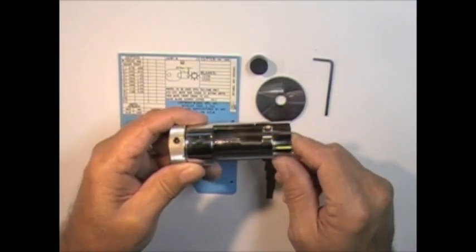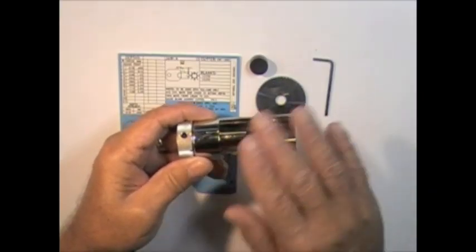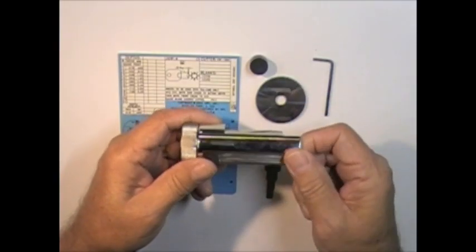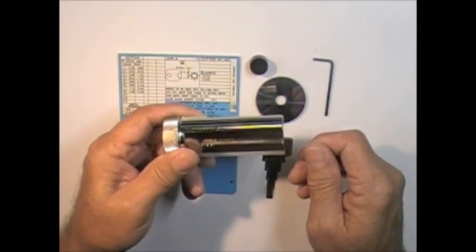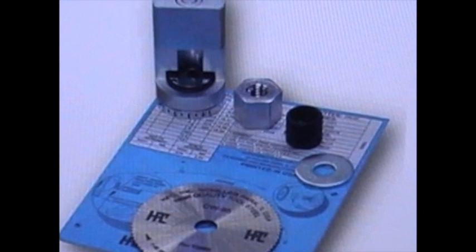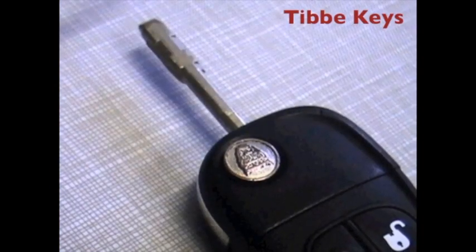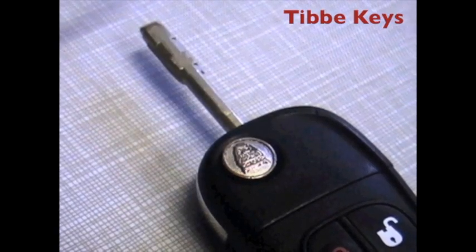And I strongly recommend that for people that are starting out, to help keep your cost as low as possible but to still be able to offer an additional service of cutting tubular keys, you can get this kit. You can also get a kit for the Blitz machine that will allow you to cut Tibbe keys. Tibbe keys are a type of high security key that are used on some Jaguars and some Fords.